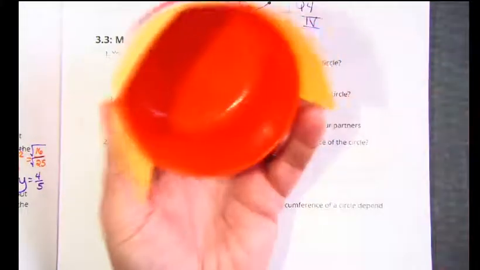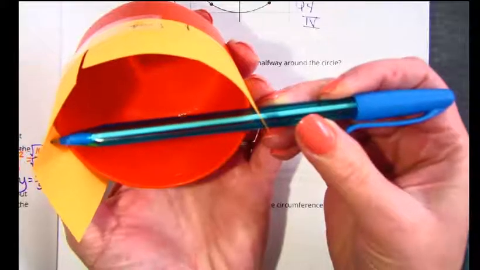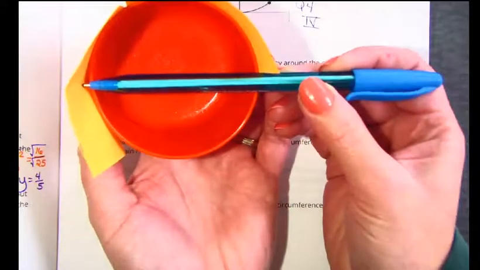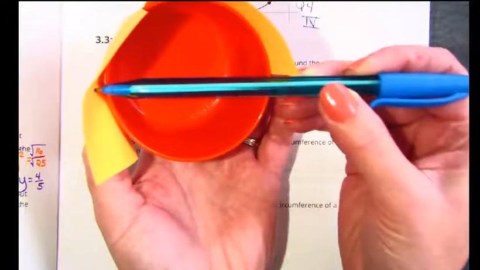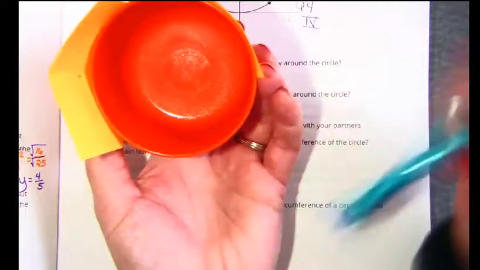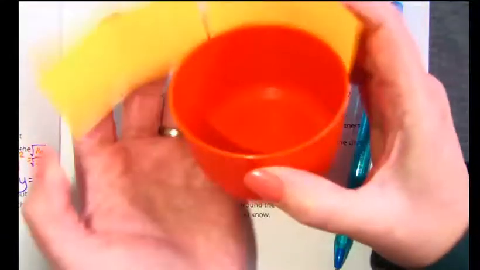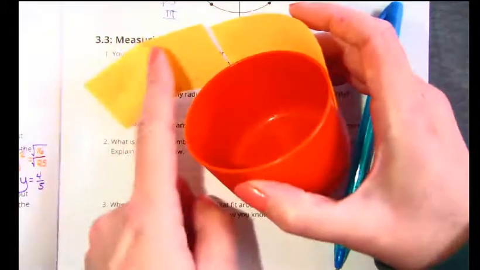But if I were to look about halfway across the circle, it would be right about there. So I'm just using my pen to kind of look at that halfway point across the circle, and I put a little mark on the inside there. Now notice it is just past my halfway point.